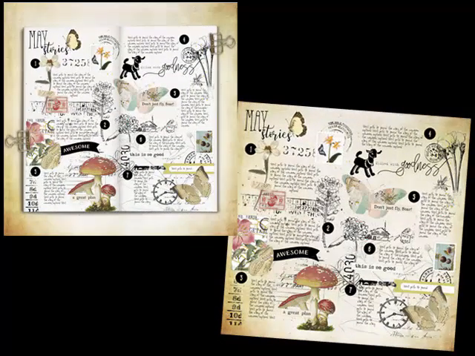In this tip, we'll look at a simple way to change the look of the templates from a diary style to a scrapbook page style using the page components without the notebook. Here's how.